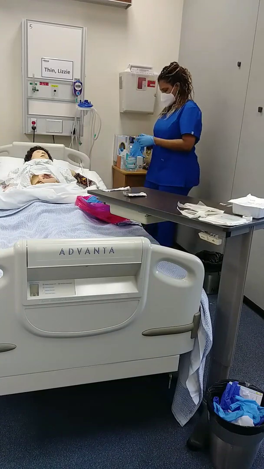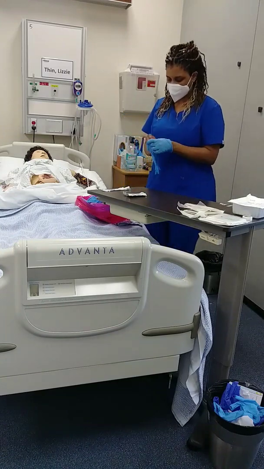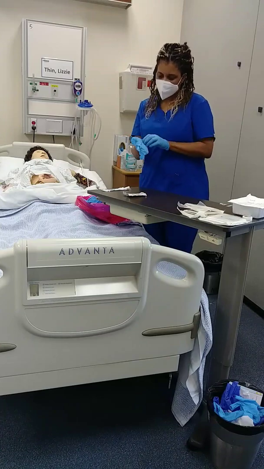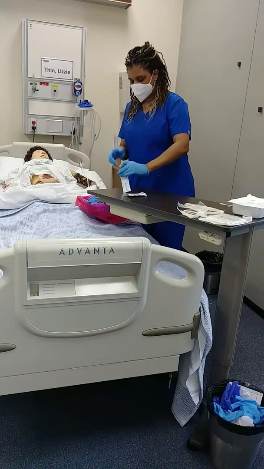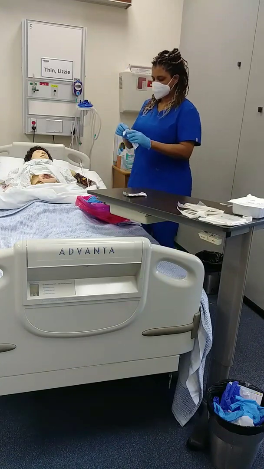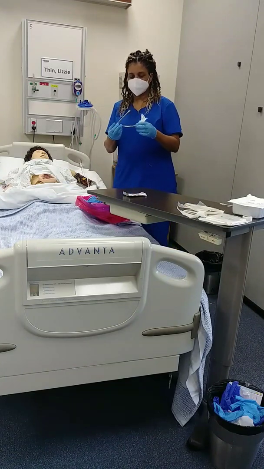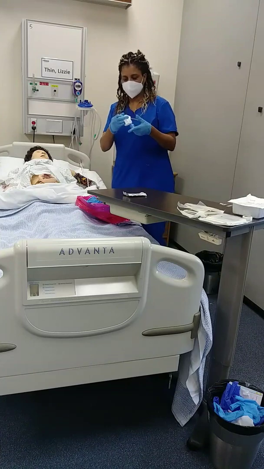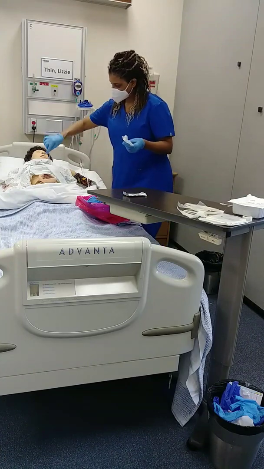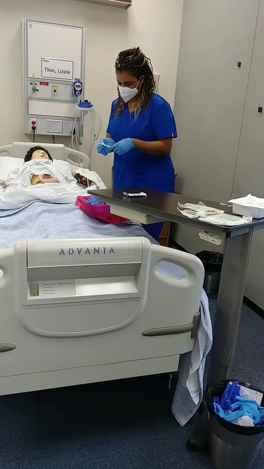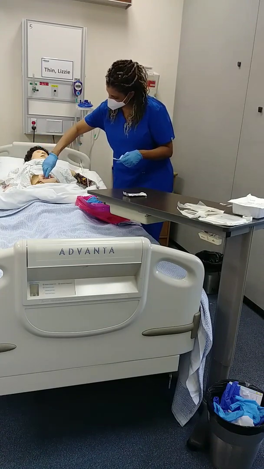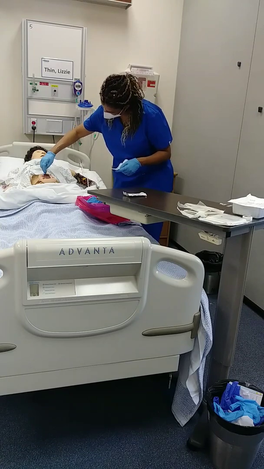Thank you. So I have a sterile tip applicator with which I'm going to measure the wound. It has a measuring ruler on the side here. So the first thing, I'm going to measure the depth. And then I'm going to measure the width. I'm sorry, the length.